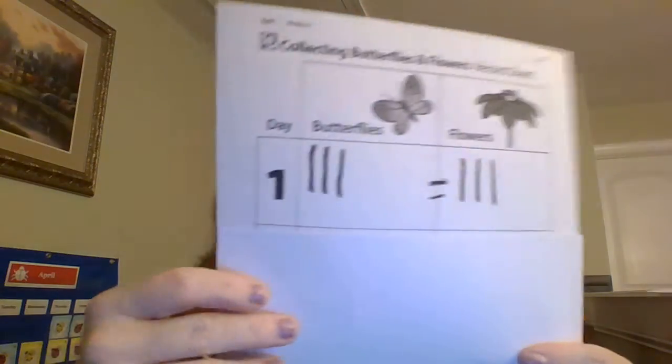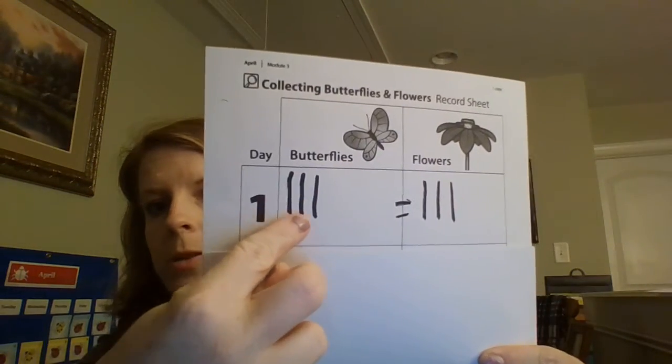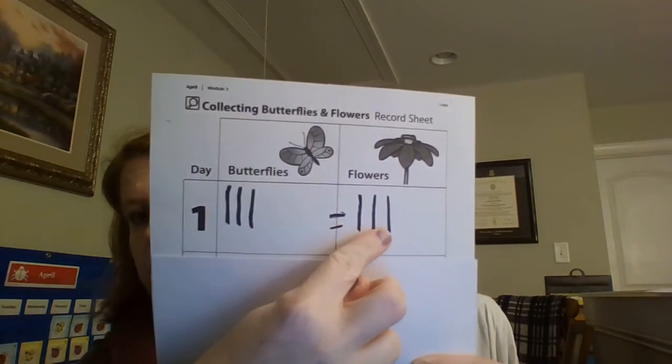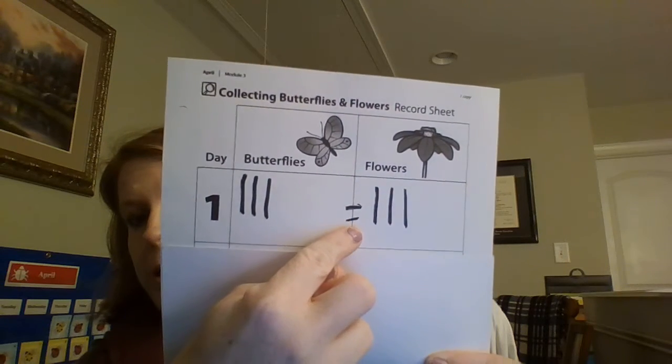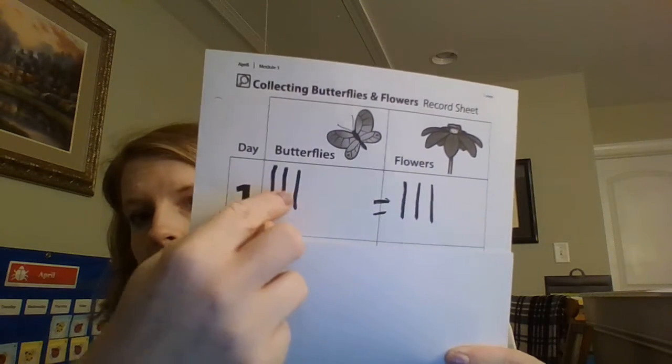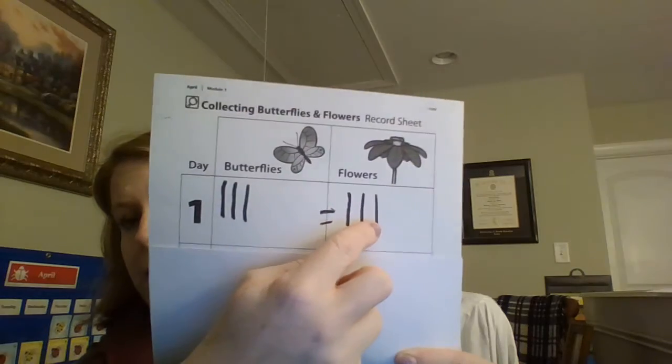And when we look at our chart here on day 1, we have 3 tally marks. 1, 2, 3, 1, 2, 3. And I drew an equal sign right here to show that we had the same amount of butterflies and flowers. All right, let's look at day 2's picture.